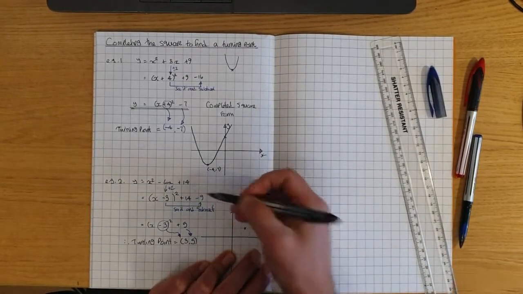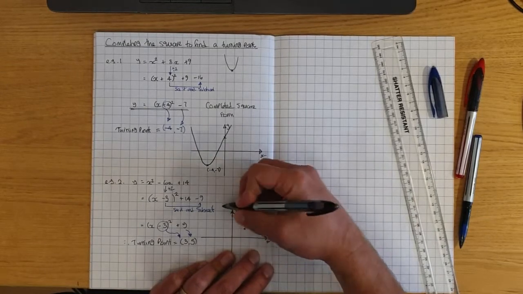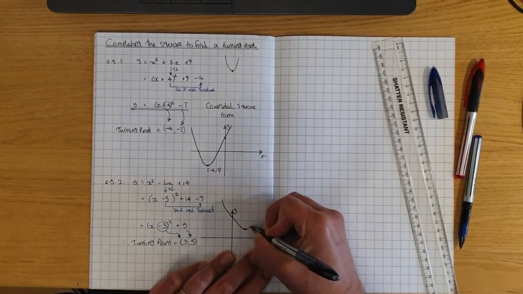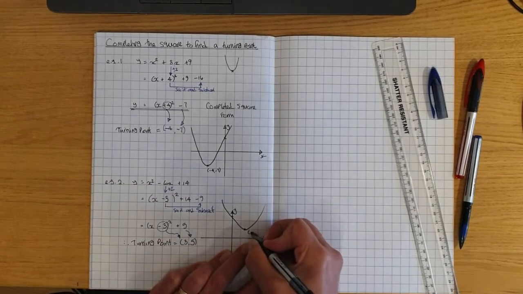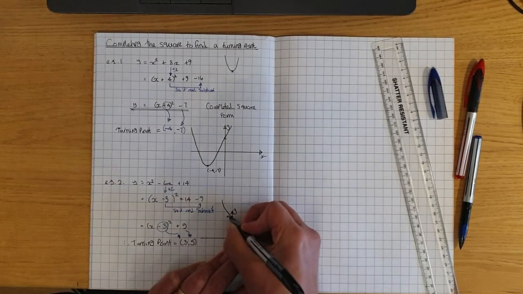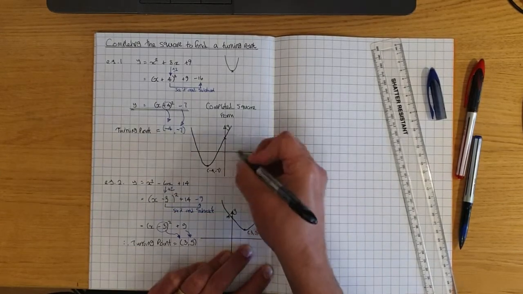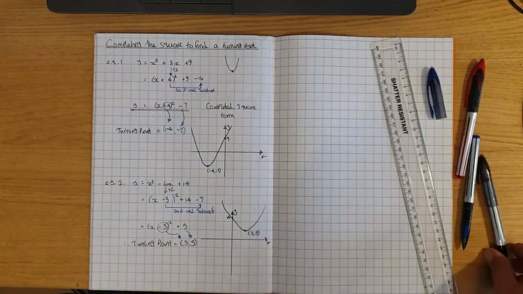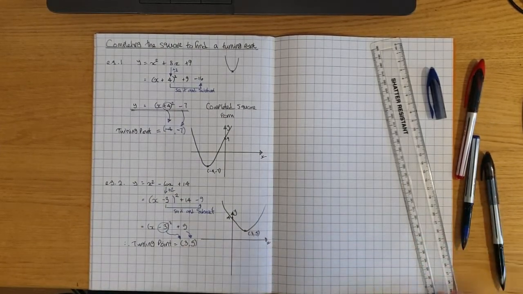I know that it goes through 14 on the axis, so it's here somewhere, and therefore I could just draw a quadratic coming in like that, and we'd label this as being the point (3, 5). And we might put 14 on that axis. Equally, we could have put 9 on that one, just to show where it crosses the axis. It's as easy as that.